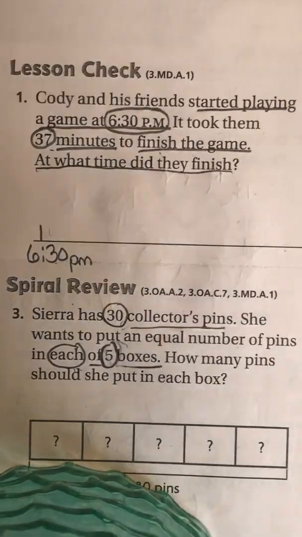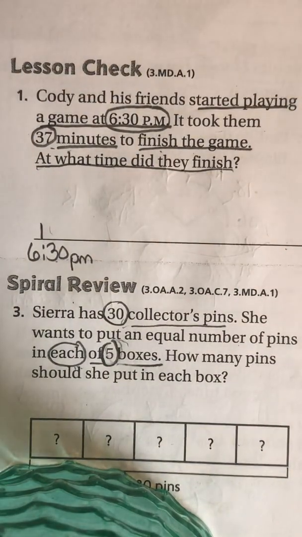Moving along, I did not do number 1 on the back. Now we're on page 584 of the back of the 10.4 homework. Cody and his friends started playing a game at 6:30 p.m. It took them 37 minutes to finish the game. At what time did they finish?